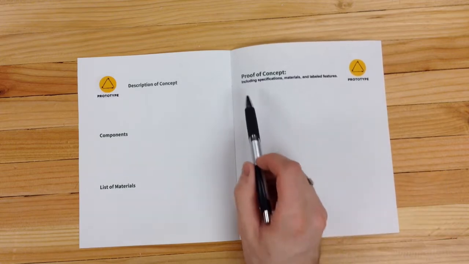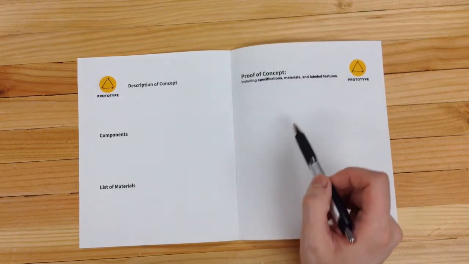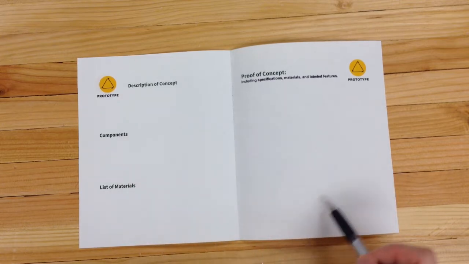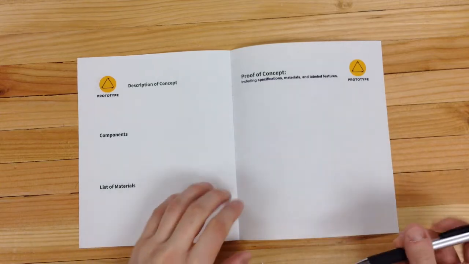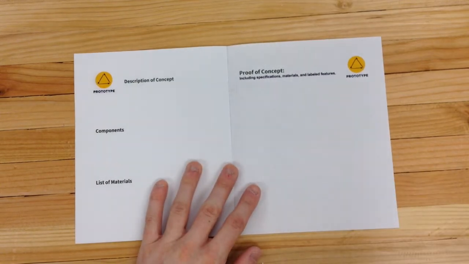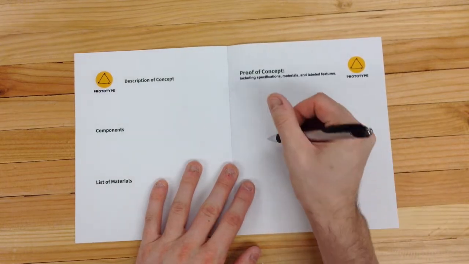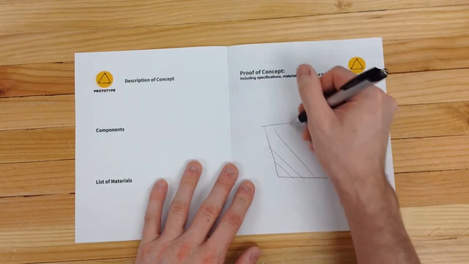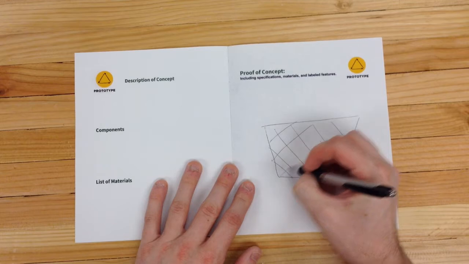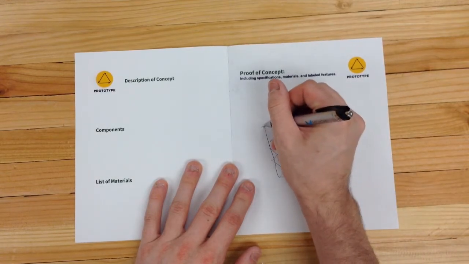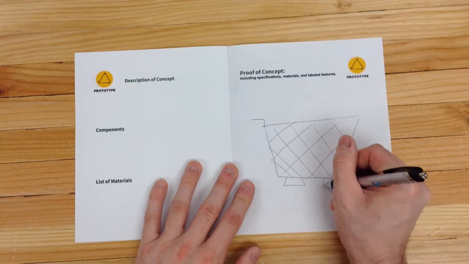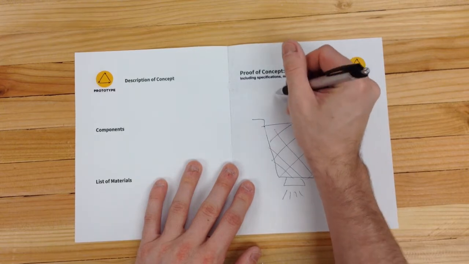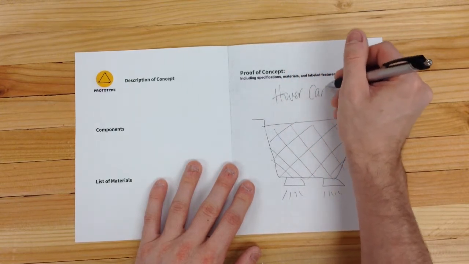Now on the right hand side it says proof of concept including specifications, materials, and labeled features. What you're going to do in this space, and everyone's going to do it, is draw the final concept. Now if I were to use an example like grocery shopping and I were to try to invent some new type of cart, I might have my cart in here. But I would actually do this to scale, so I would recommend you guys do this to scale so that way you have all the specific measurements before we start designing. Maybe a handle there, and then let's say that this is a hover cart. Ooh, uses magnetic force to repel itself. So I'd probably write hover cart so that way I know what it is.